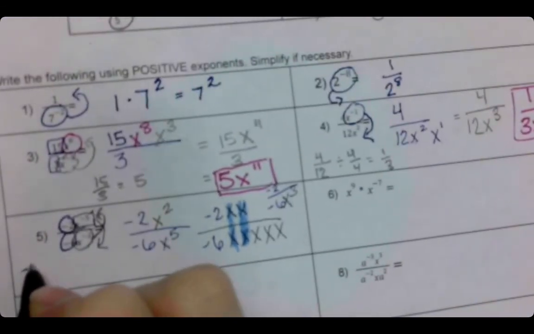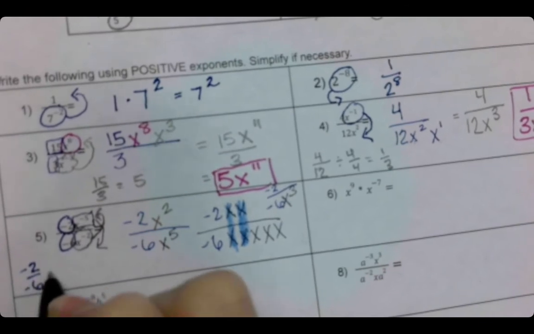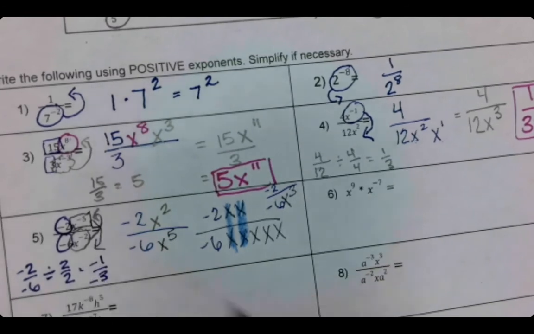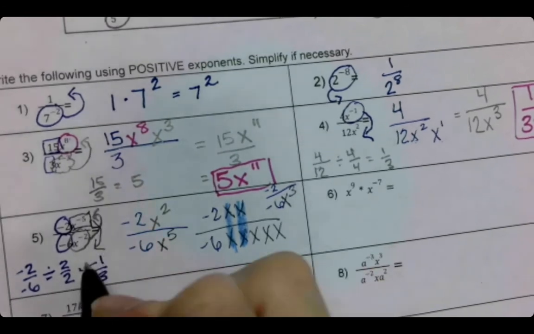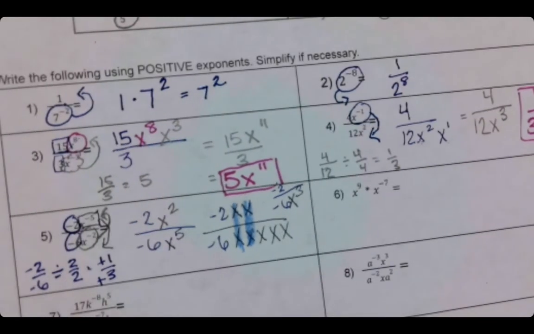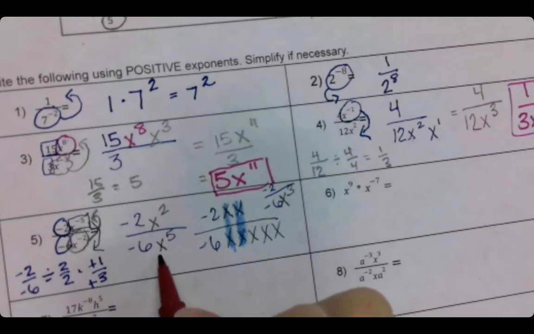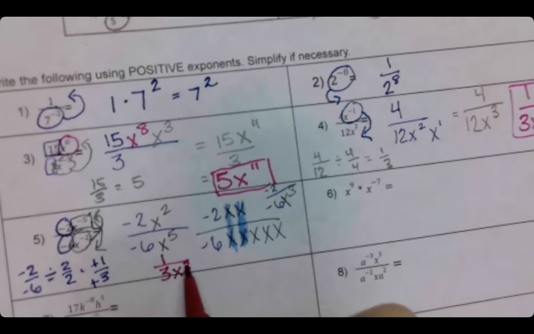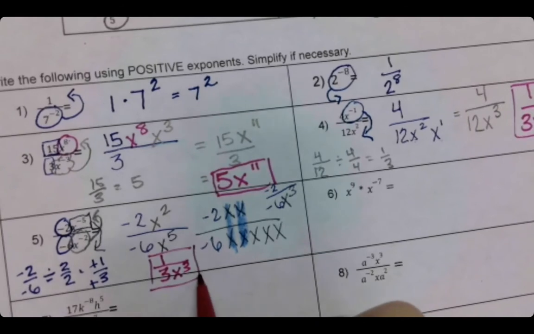Well, negative over negative, divide those both by 2, and I get -1, -3. 2 negatives in division make a positive. So the final answer for this would be 1/3x to the 3rd power. Ironic, it's the last answer.